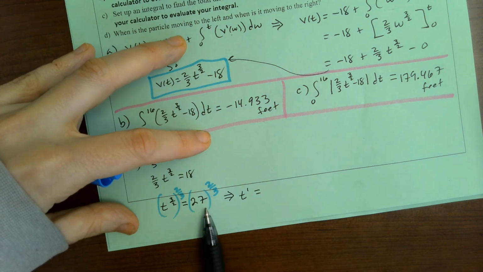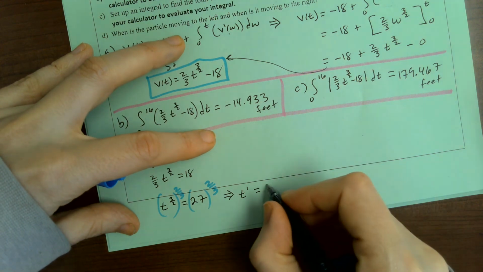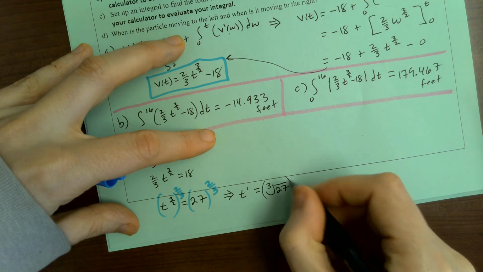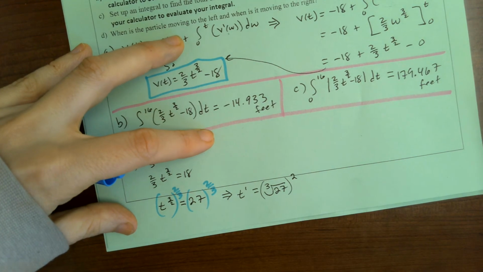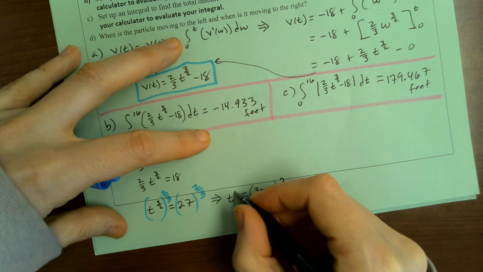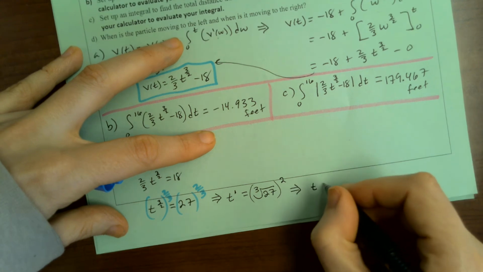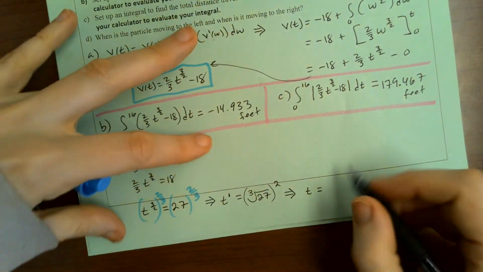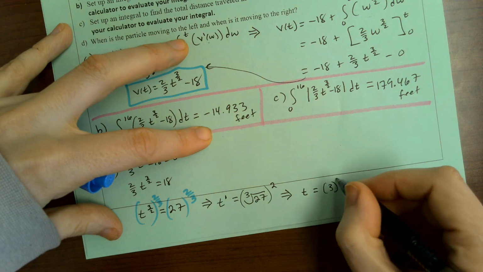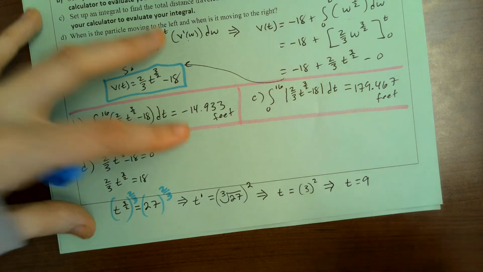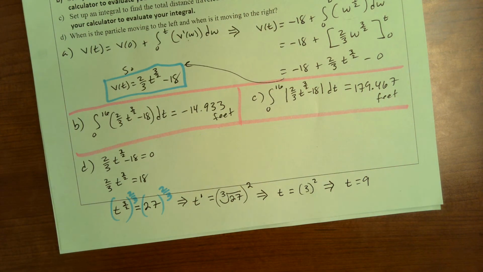You could use a calculator, but I thought we should practice this. And then 27 to the 2/3, that's the cubed root of 27 squared. That's t to the 1st, by the way, not t prime. All right, then you get that t is equal to, guys, the cubed root of 27 is 3. And then t equals 9. Okay. All right, so that is our critical number, 9.